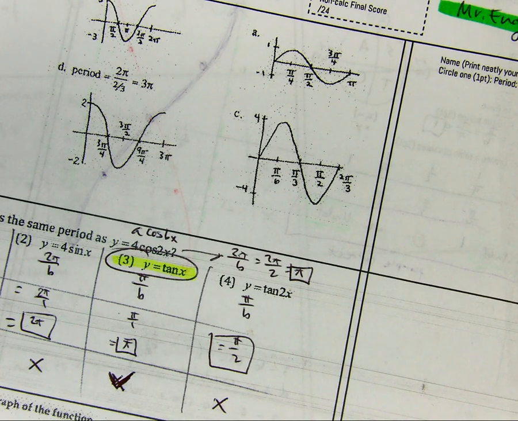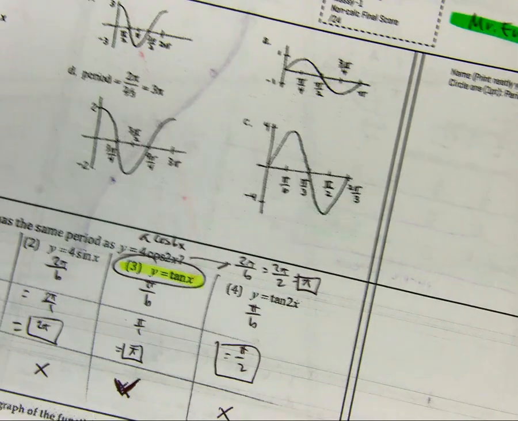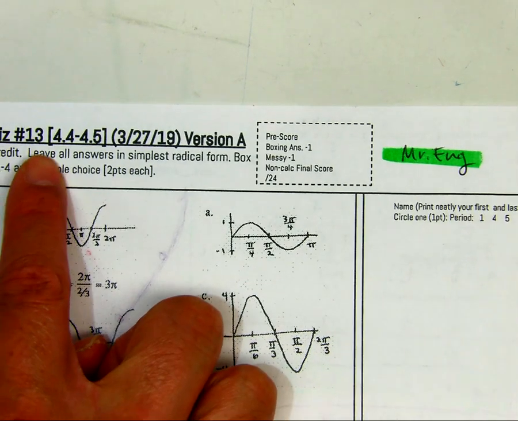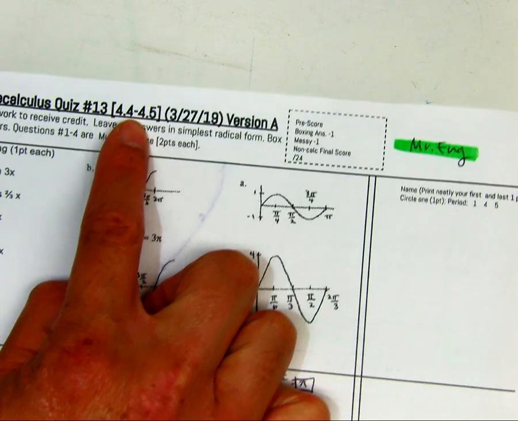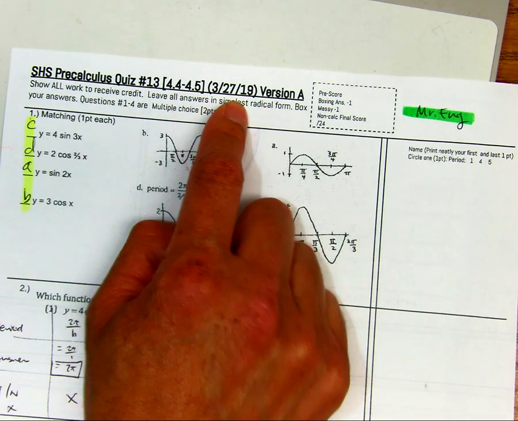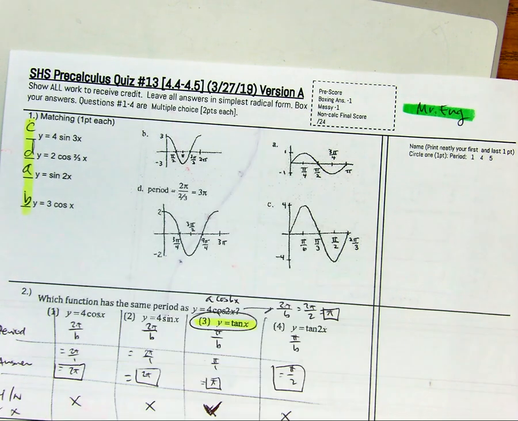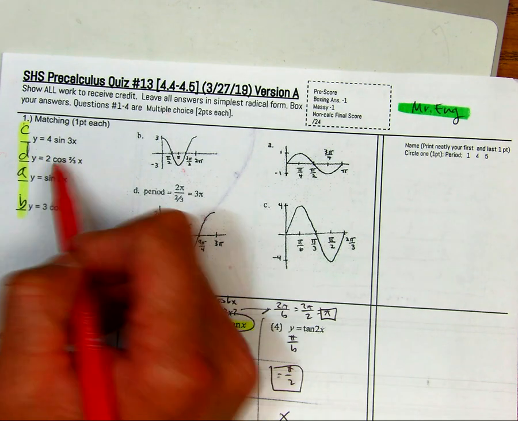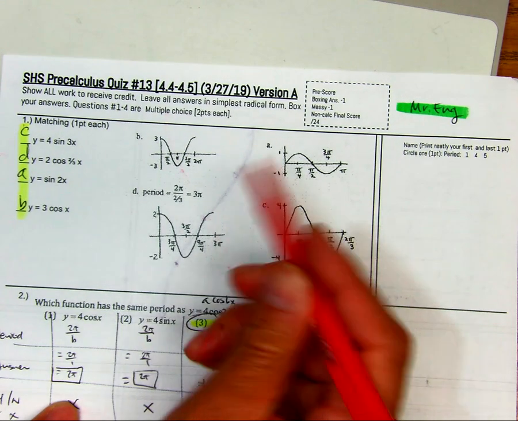Hey, this is Mr. String going over the Precalculus quiz number 13, sections chapter 4.4 to 4.5, basically graphing all 6 trig functions, taken on March 27, 2019. This is version A. For matching, you're asked to graph these, and I left a clue there.